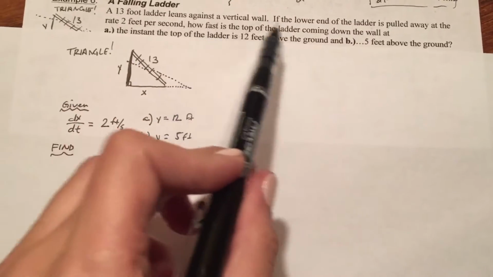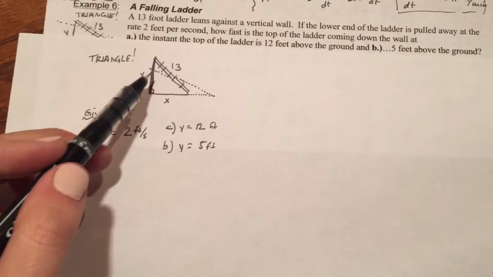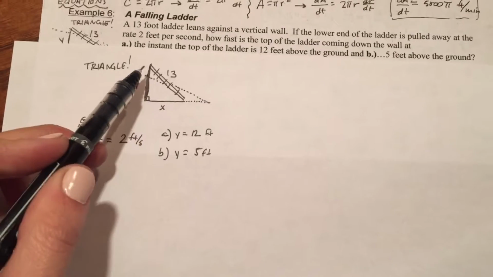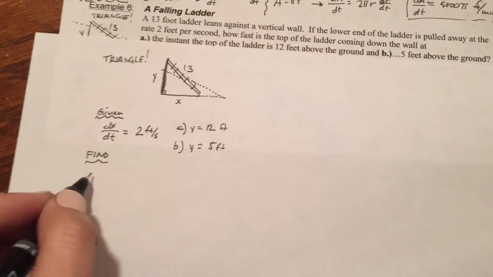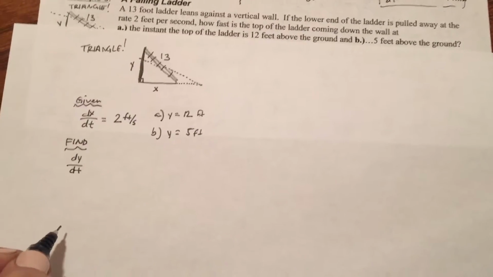Okay, cool. And then we want to know what we want to find. We want to find how fast the top of the ladder is coming down the wall. So we really want to know at what rate is Y changing? At what rate is Y changing? And mathematically, we can write that as dy dt. Okay, that's what we want to find.